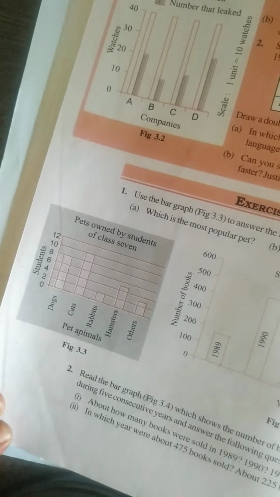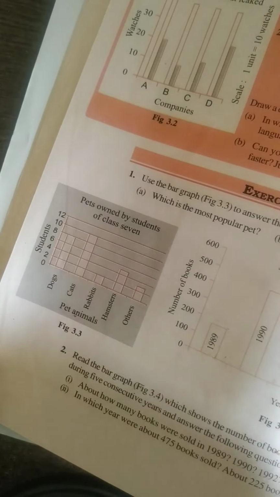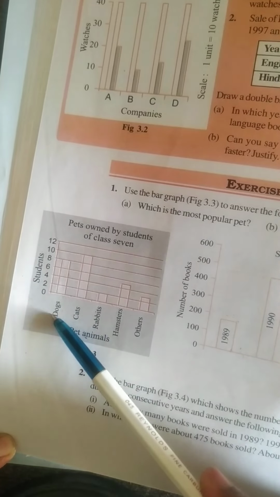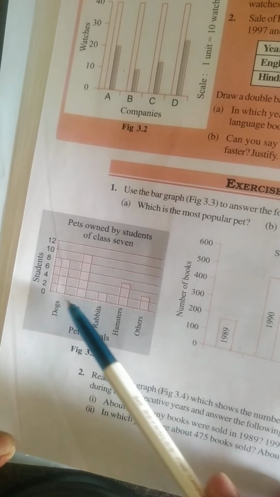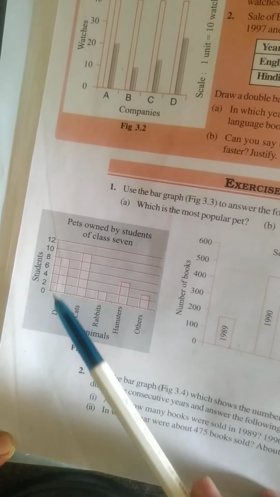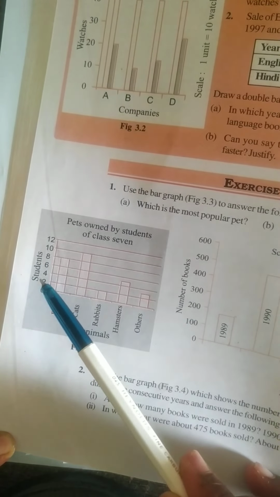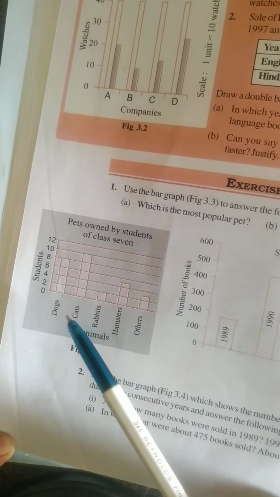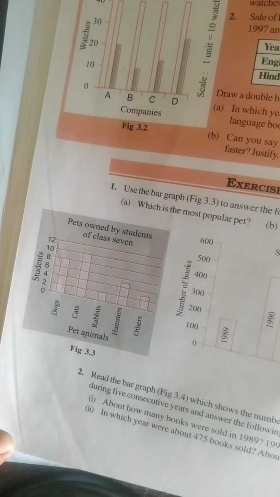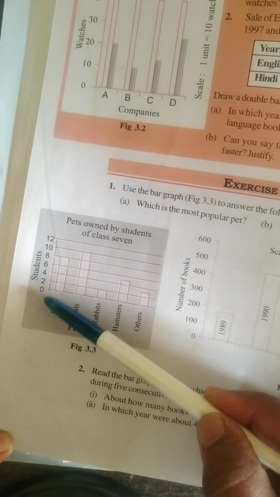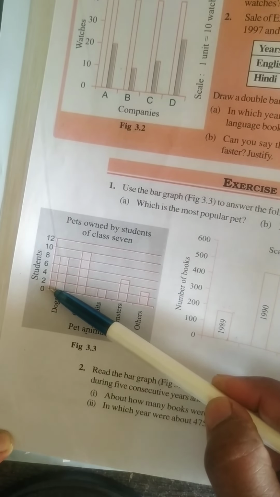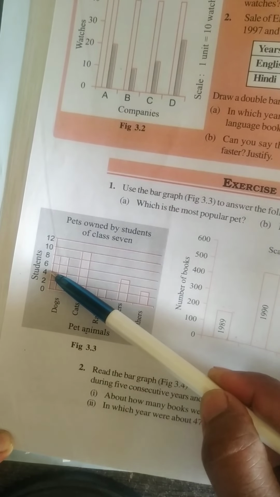To answer this question, we have to see the bar graph. First of all, understand the bar graph. The bars are constructed on the x-axis, and on the x-axis the names of the pets are given, and on the y-axis the number of students. I mean how many students have these animals as pets. On the y-axis it is divided as 1 centimeter as 2 students, 4 students, 6, like this way.